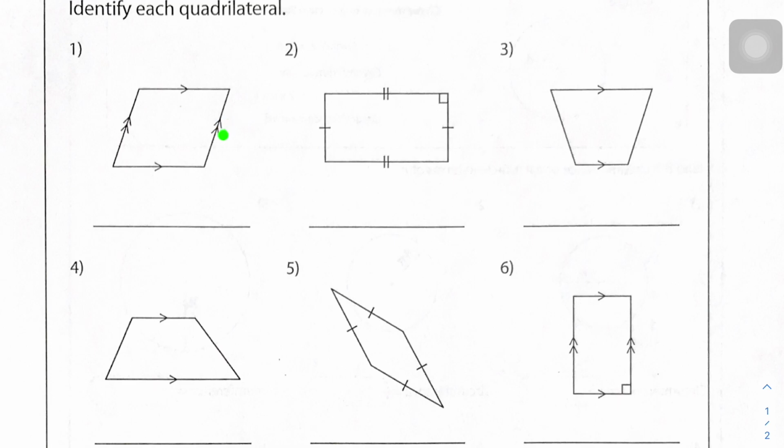And then if you've got 2 of them, that means it's the same side length as the opposite side, and 1 matches 1. So which shape has 2 short sides, 2 long sides, opposite sides are parallel, and no right angles? And that's a parallelogram.